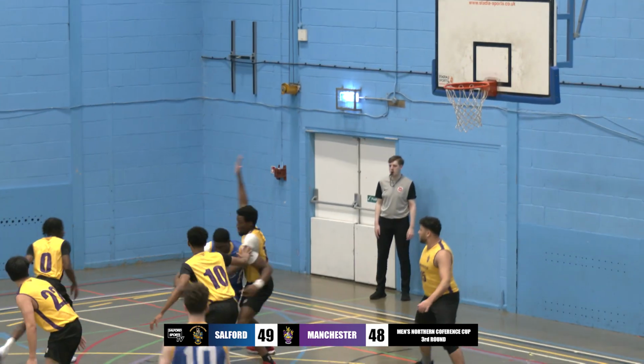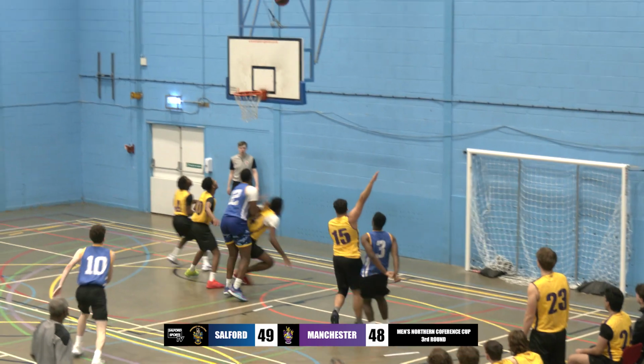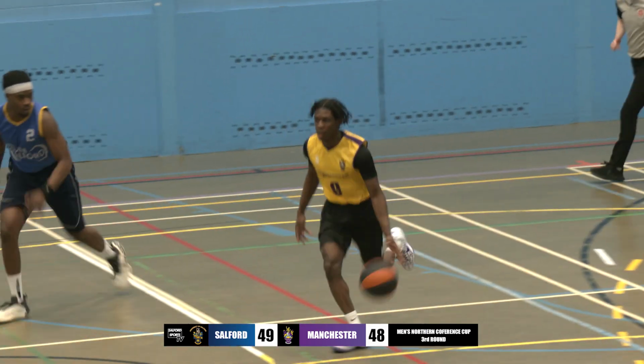Sam into Adediri, looking to back his man up. His shot's blocked by Delano. He's got a piece of both Uchegbo and Adediri today. Massive air ball off that second shot there.